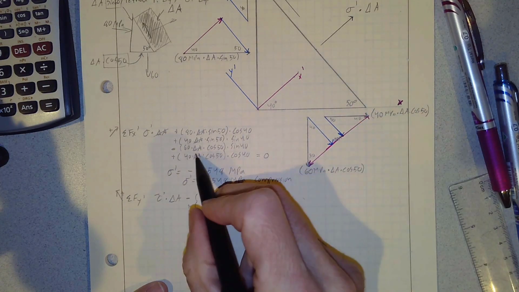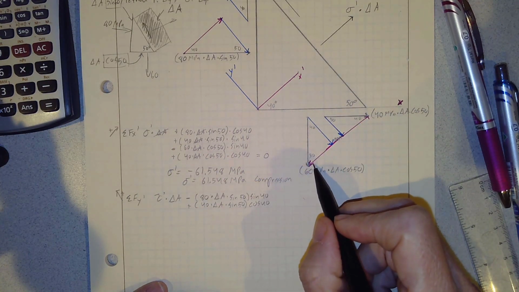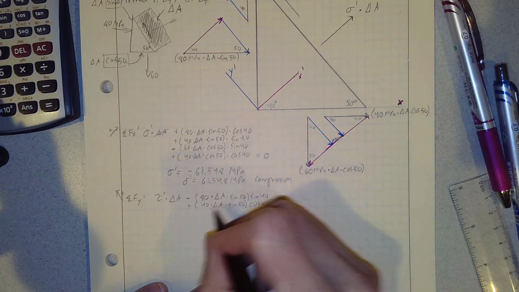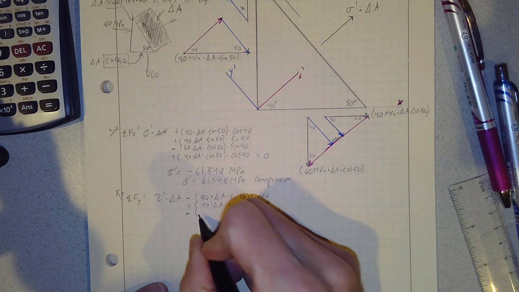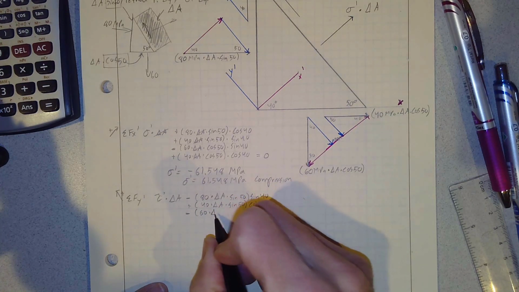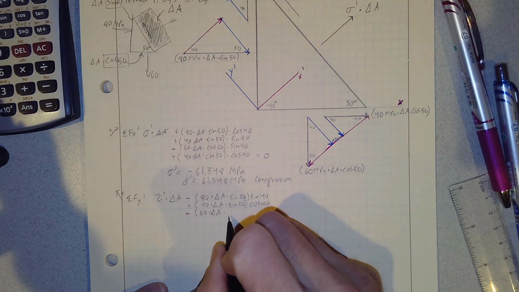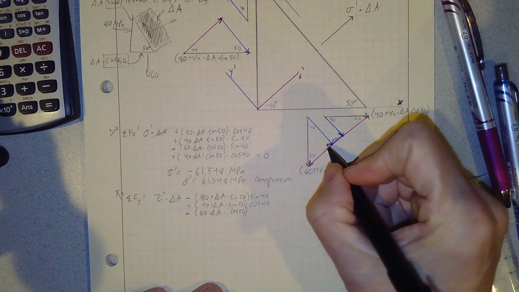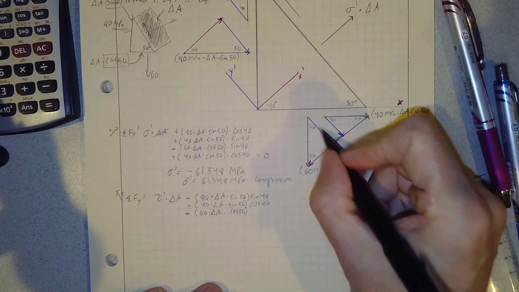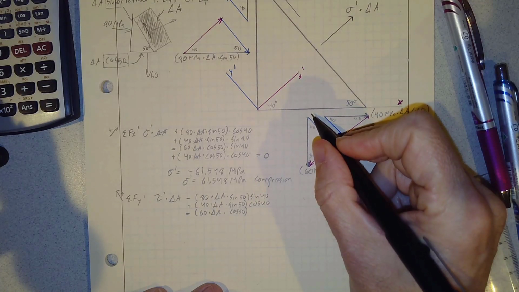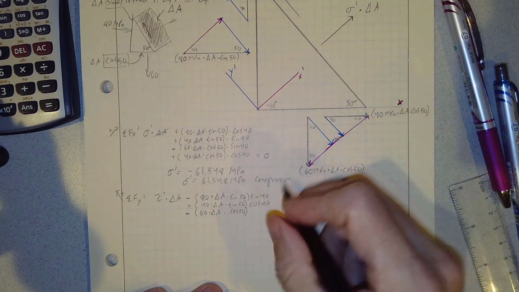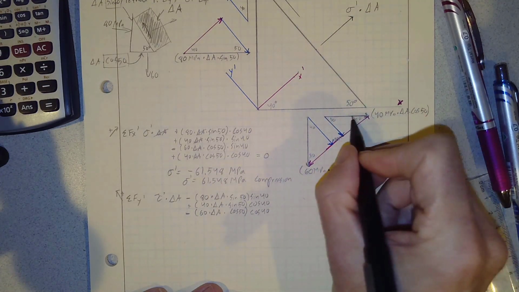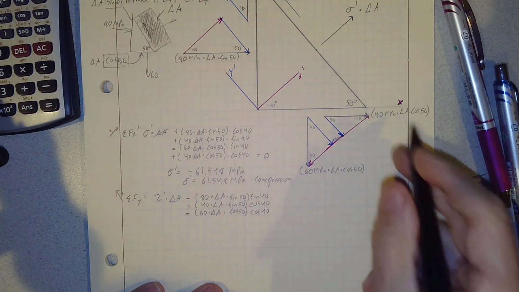Okay, moving on, the next one we did was the 60. Coming down here, looking at the piece of it that's parallel to y prime, it looks like that's negative. So minus its magnitude, 60 times delta A times cosine of 50. And now I'm looking at the piece parallel to y prime, so that's here. That would be adjacent to the 40 degree, so cosine 40.